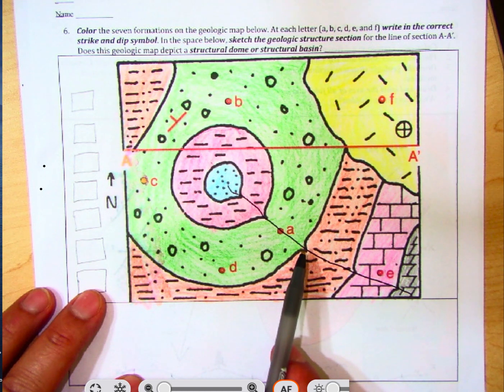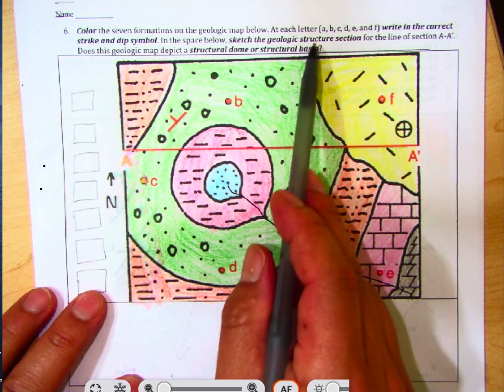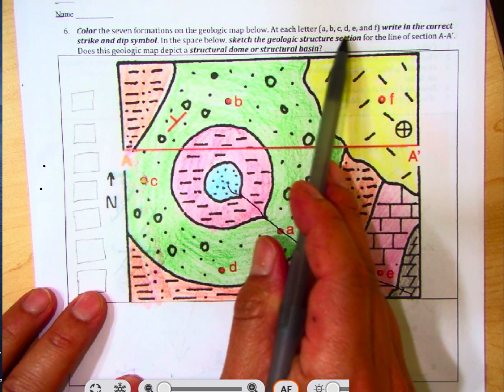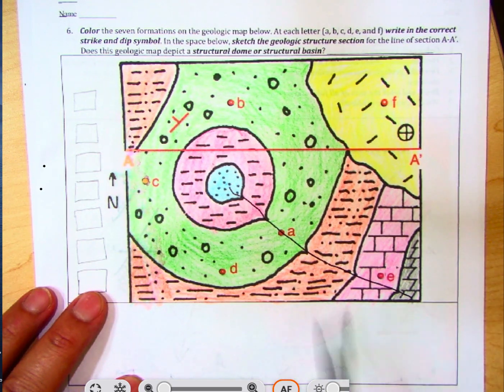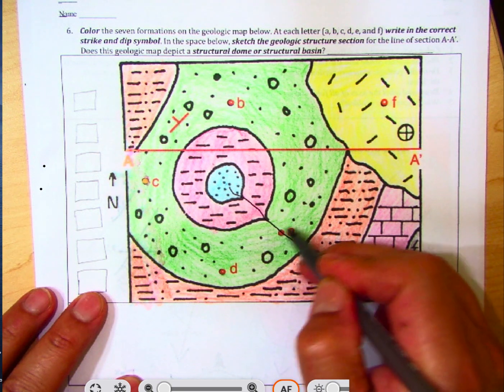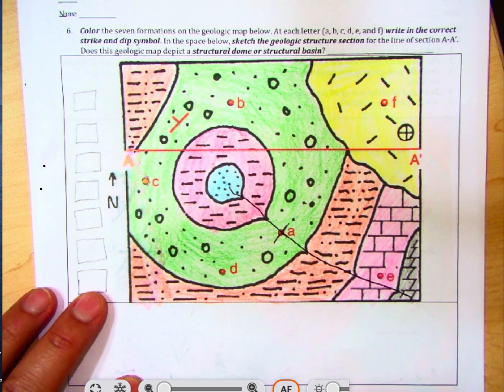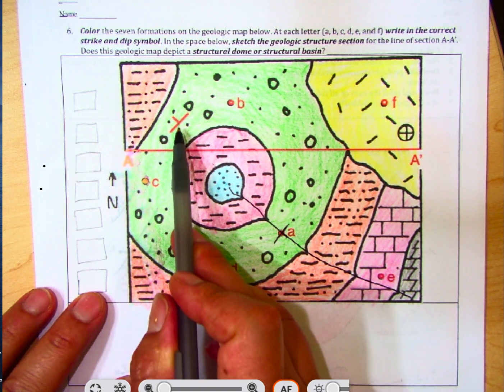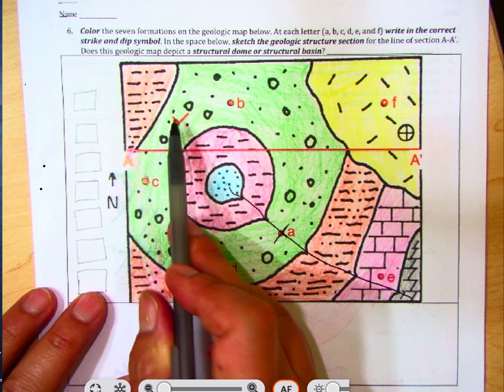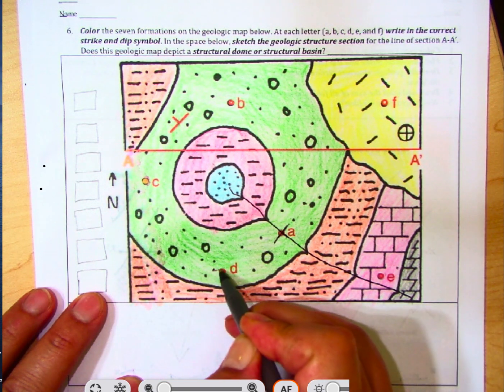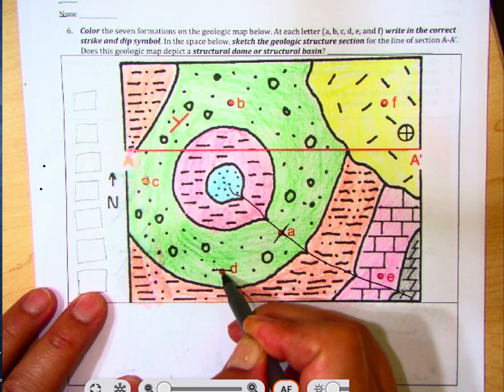So the V's are telling me that, what I want you to do, I want you to draw the strike and dip symbols for A, B, C, D, and E, all these different positions. So for letter A, remember, it's going to be striking in this direction and dipping back down in that direction, right? So that would be my strike and dip symbol. Here, there's already a strike and dip symbol telling me it's dipping away.